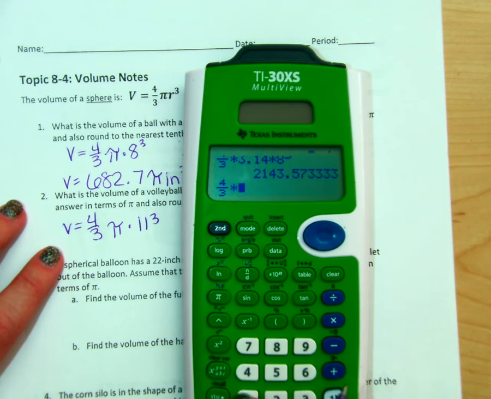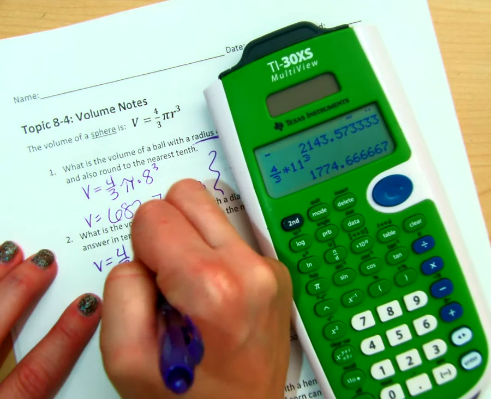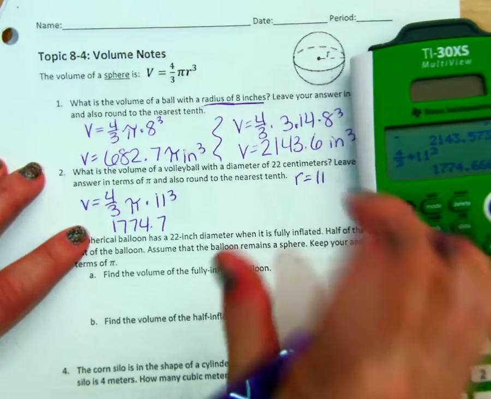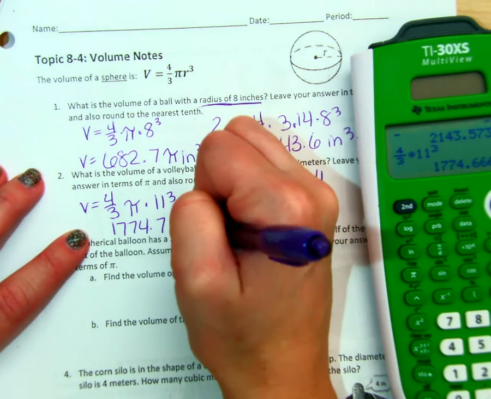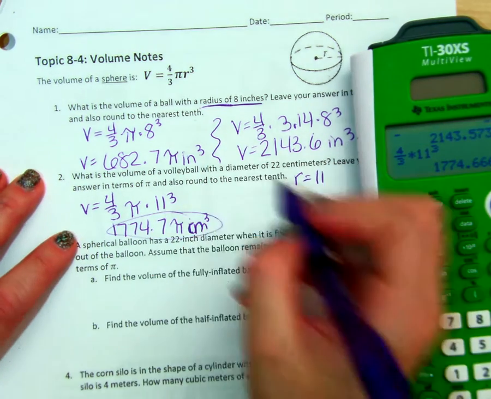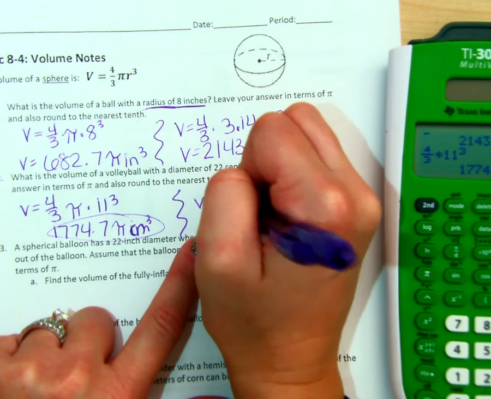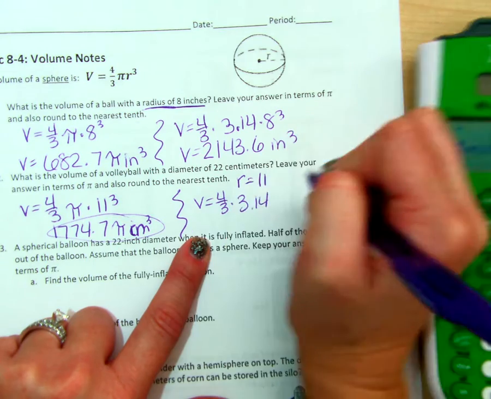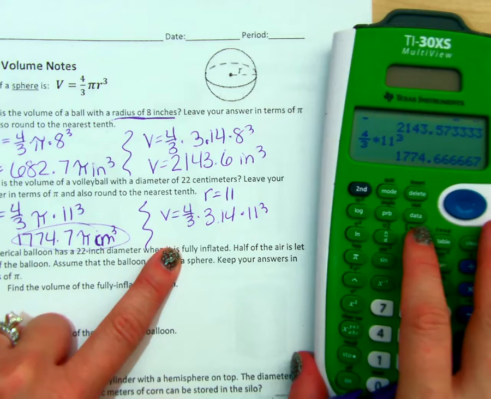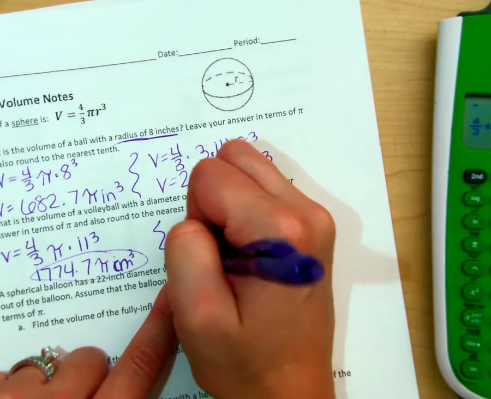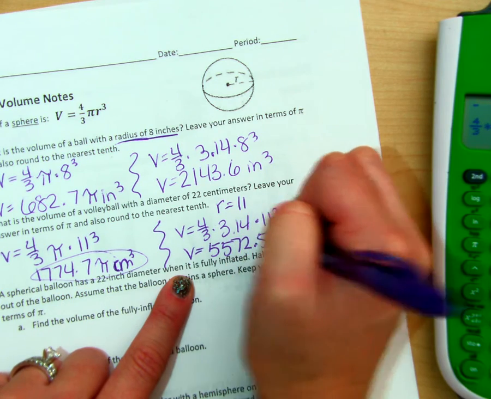4/3 times 11 cubed gives me 1,774.7, but we need it in terms of pi inches cubed. I'm sorry, we're actually doing centimeters this time. Centimeters cubed. And we need to find the actual decimal. So volume equals 4/3 times 3.14 times 11 cubed. We're going to type all of this in because we want the decimal. So when we type it in, we're going to get a volume of 5,572.5 centimeters cubed.